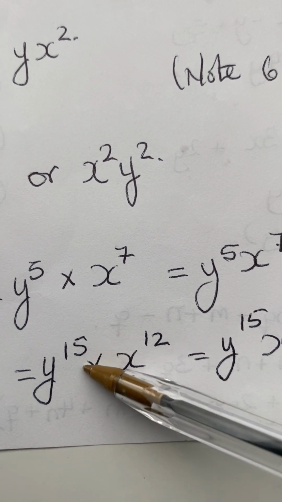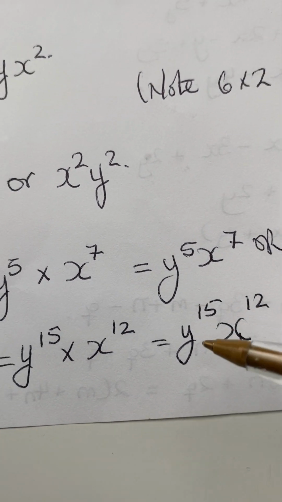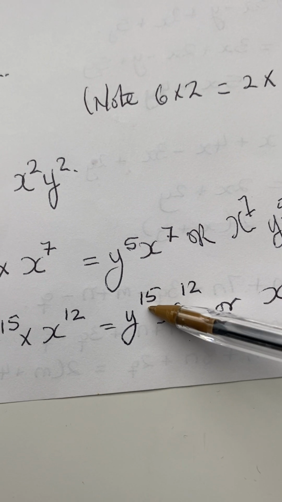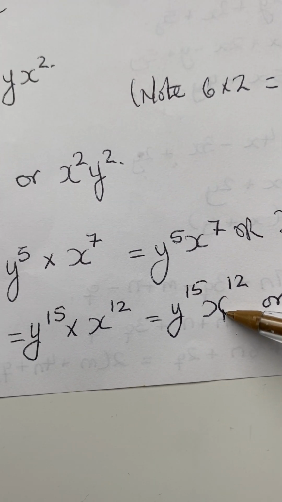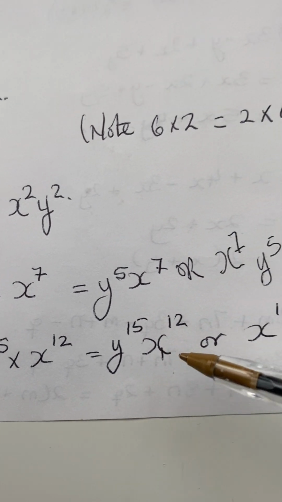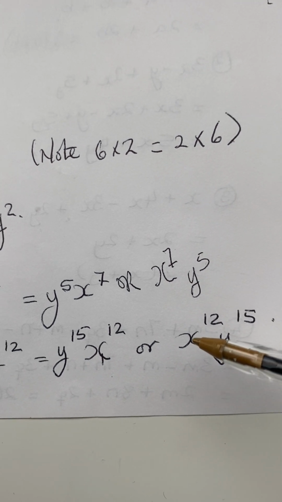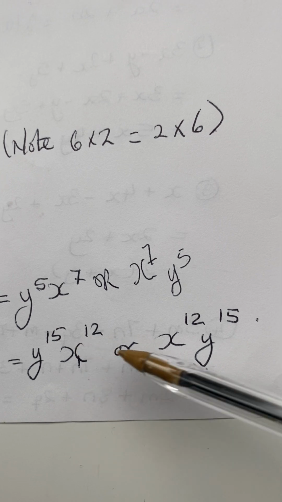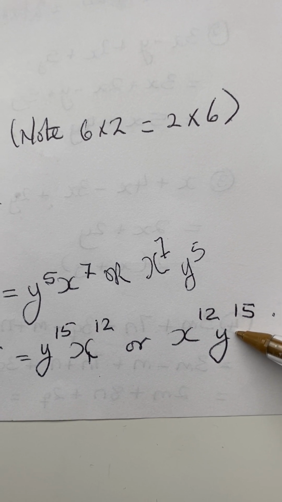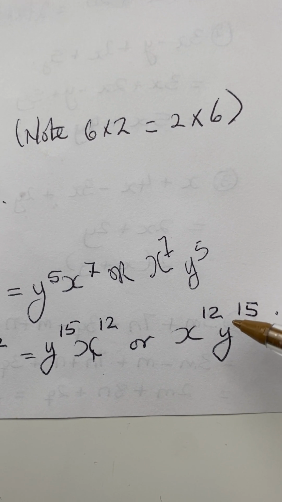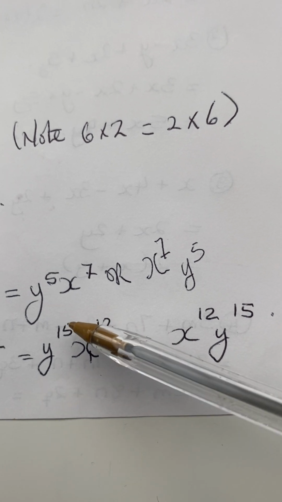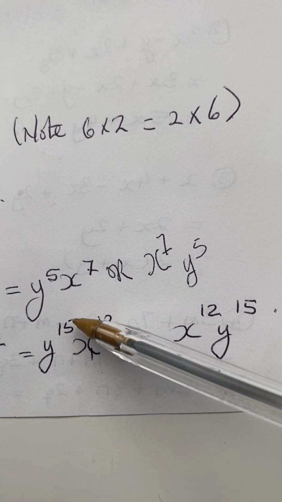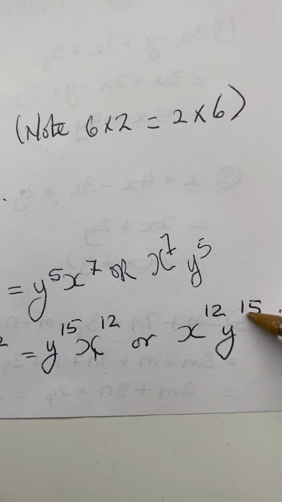So if we remove this x, we can have y to the power 15, x to the power 12. Or we can write x to the power 12 and y to the power 15. Both are the same. As long as the powers are on the right variable, they are the same.